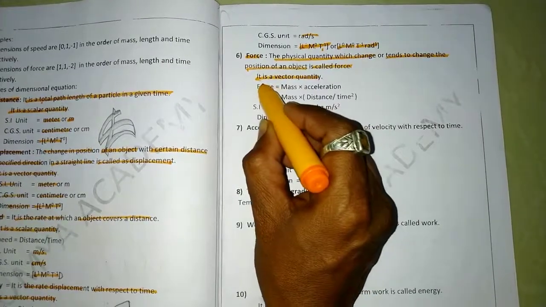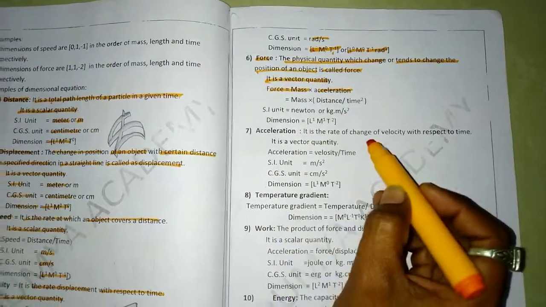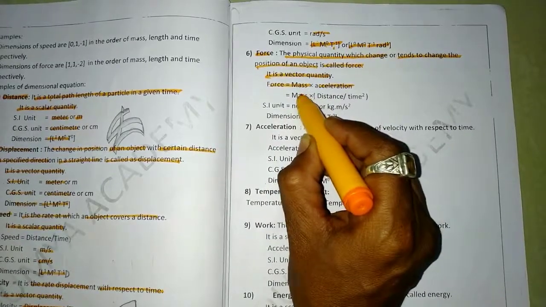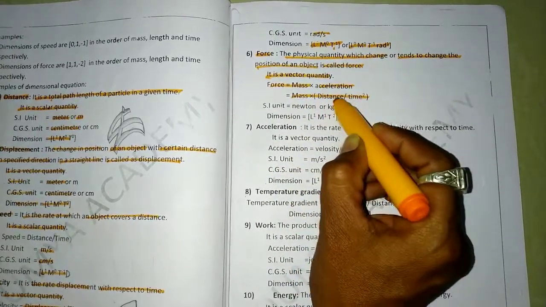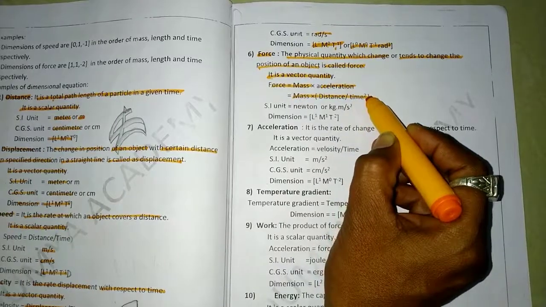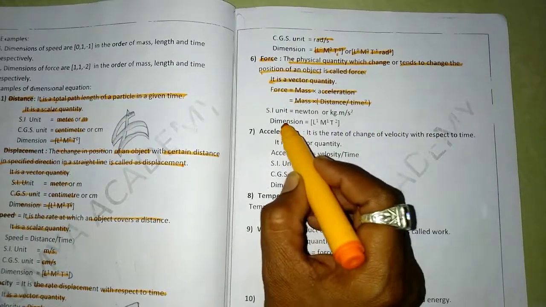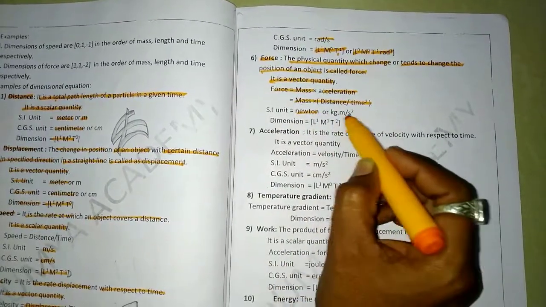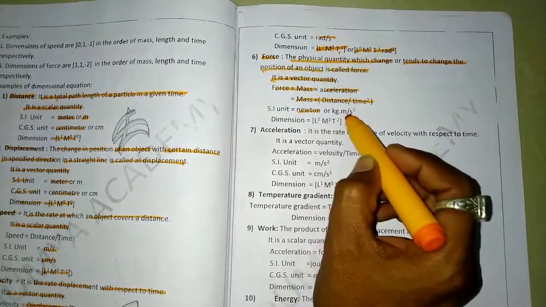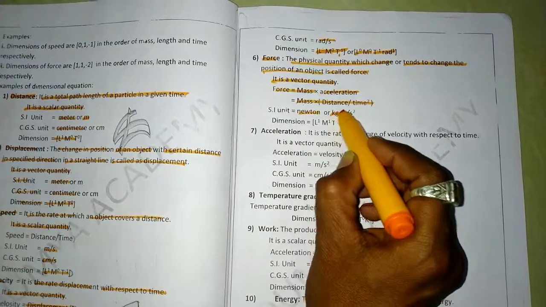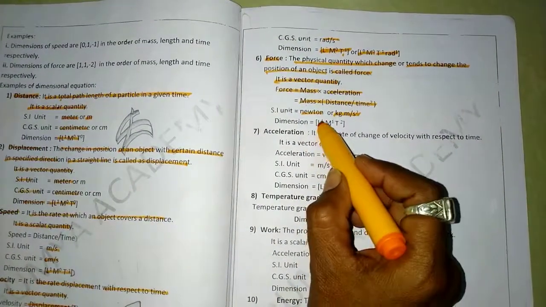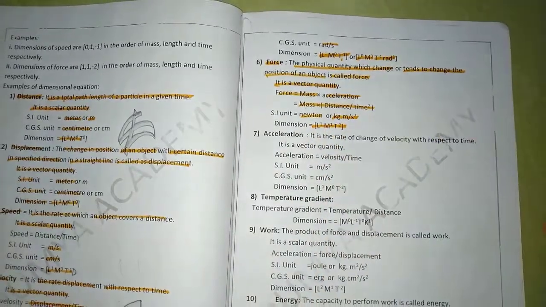Its formula is force equal to mass into acceleration, that is mass into distance upon time square. Okay. Force SI unit is Newton. It means kg meter per second square. Its dimension is L1 M1 T minus 2.